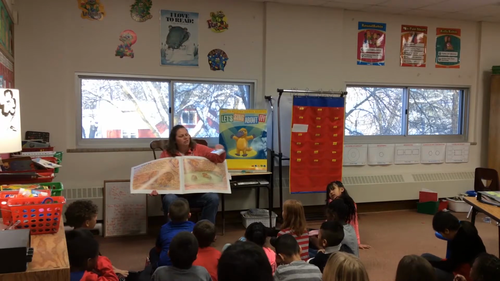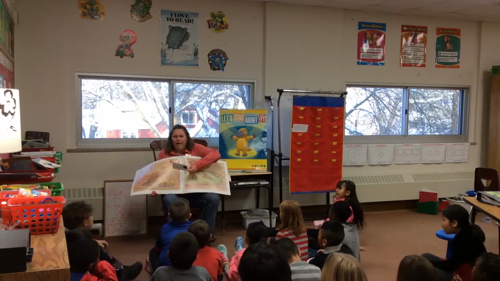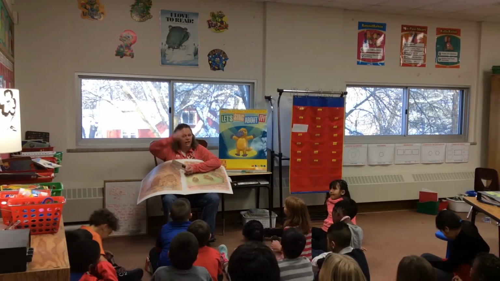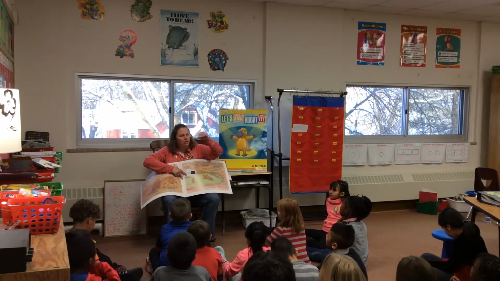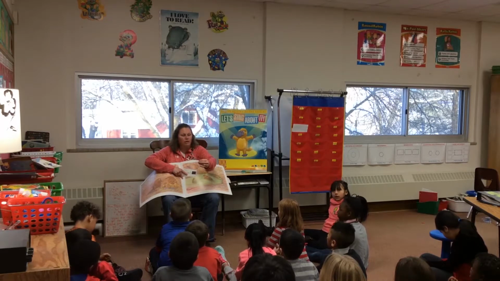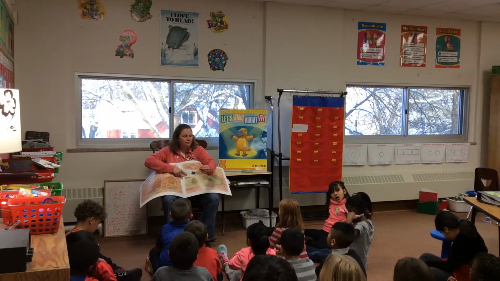So on this picture, there's a picture of a bobber. If you've ever gone fishing, sometimes you put a bobber on your fishing line so that you can see when a fish is caught. It sits on top of the water, and when a fish comes and takes your worm, it goes under the water.